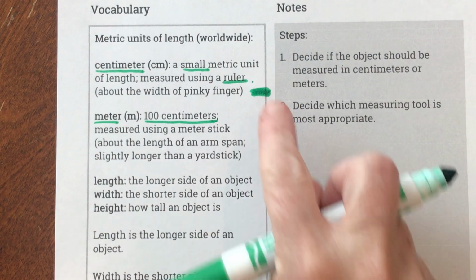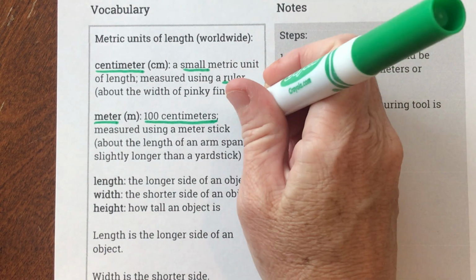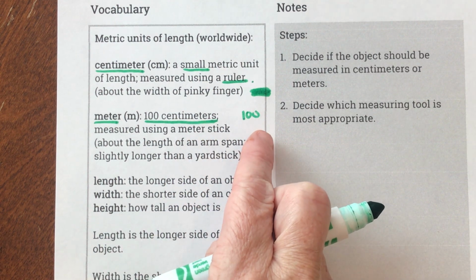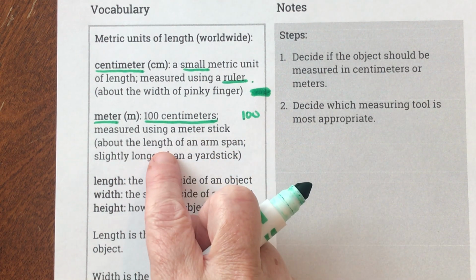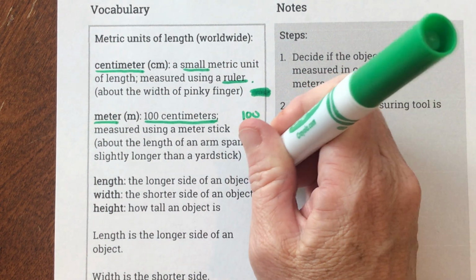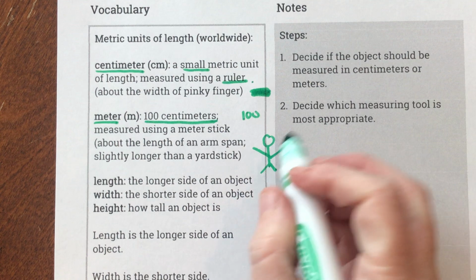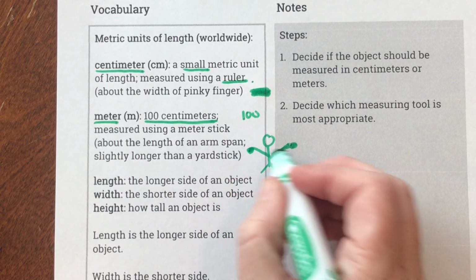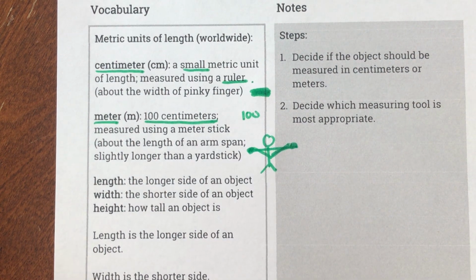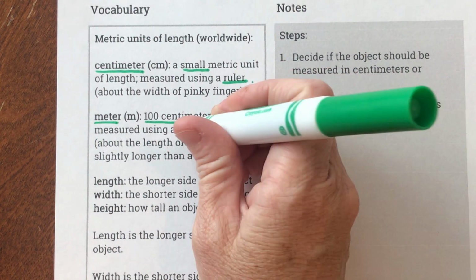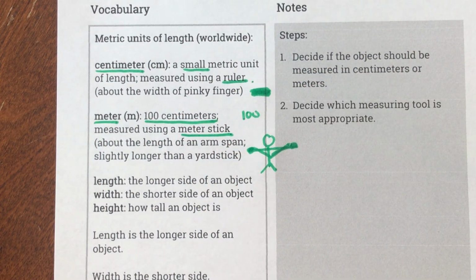Okay, our meter is 100 centimeters. So it would be 100 of those. This is a larger one. They also told us it's about the length of an arm span. So if I was standing like this and I put my arms out, it's from here to here. It's a big area. It's slightly larger than a yardstick, and the tool is a meter stick. Okay, so what does this look like, boys and girls?